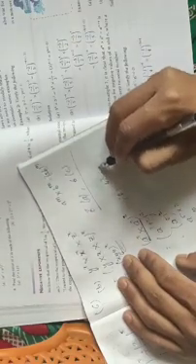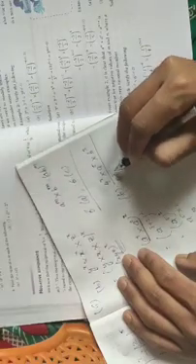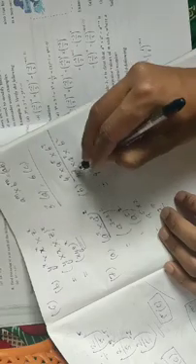Question number b is 4 cube into a to the power 5 into b cube divided by 4 square into a cube into b square. You have to see the bases. The base here is 4, here also it is 4, and here a and b, so you have the pair. This means division, so since the bases are the same and we are dividing, the power will be subtracted.